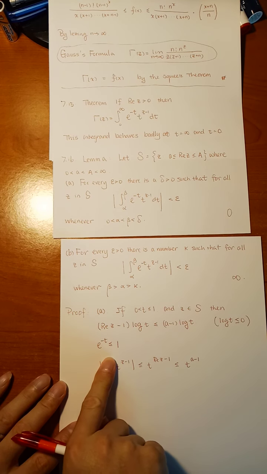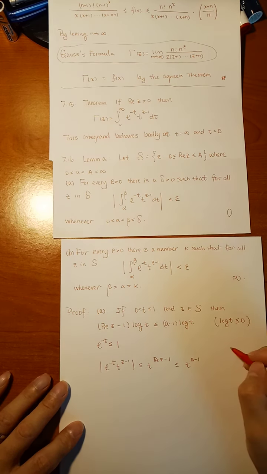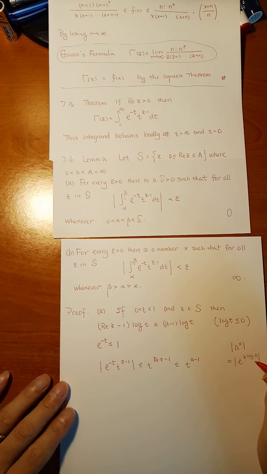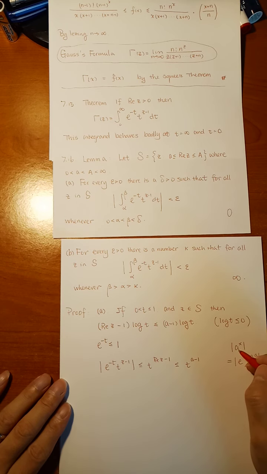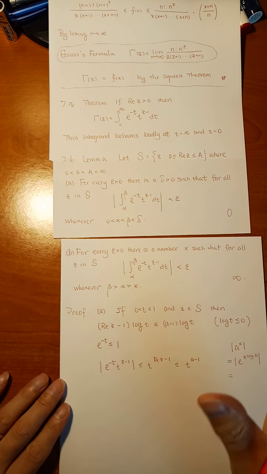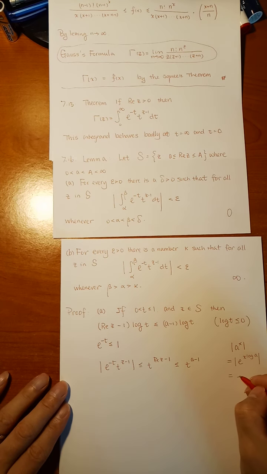If you only have this, what is a to x? A to x is e to x log a, right? And you only need a to be a positive number. The absolute value of an exponential function depends only on the real part.